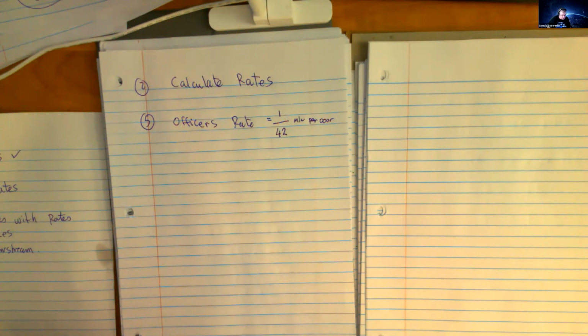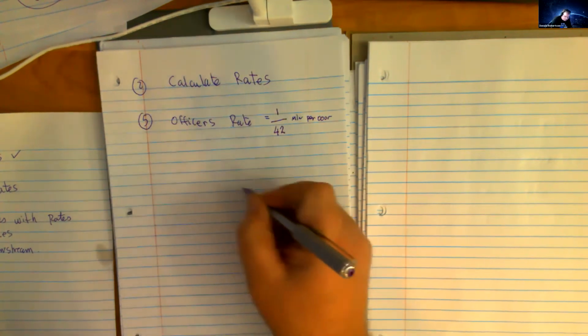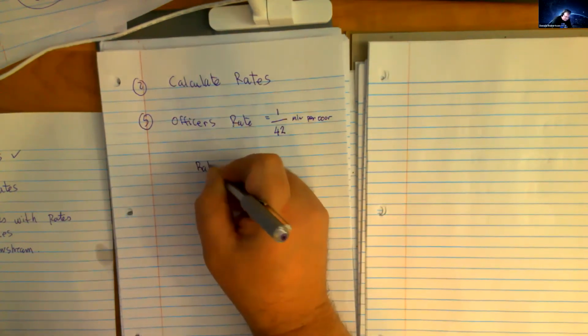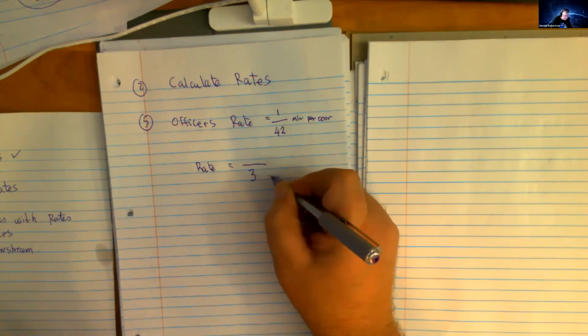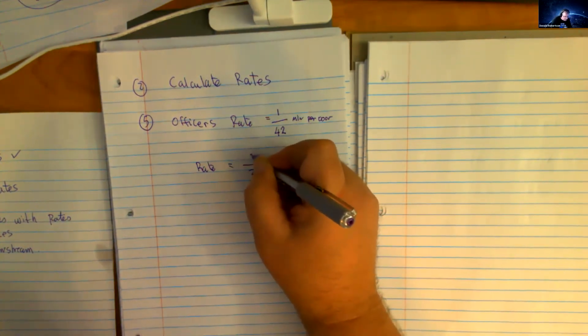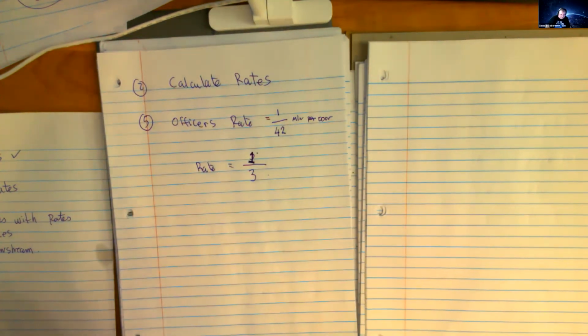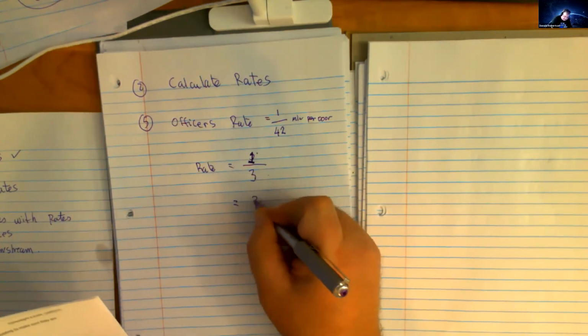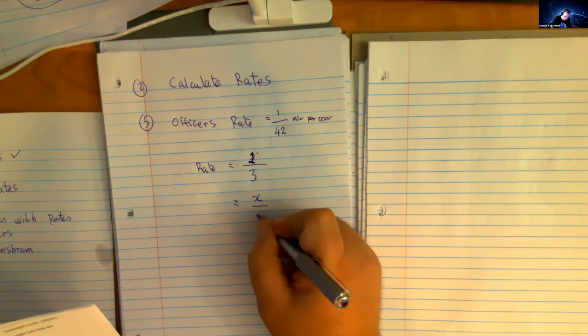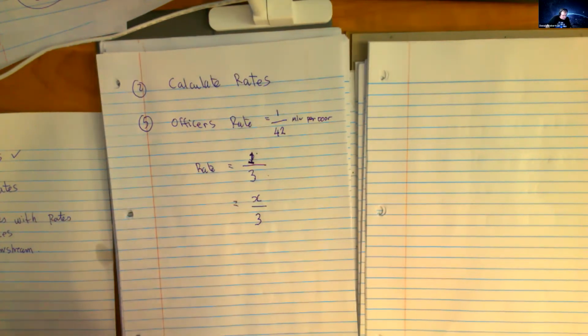B, it takes a high school mathematics teacher 3 hours to grade some work. What's his rate? When you do rates, the 3 goes in the bottom. And the 1 goes in the top. So 1 job is 3. Now, if he has to do X exams, then the rate would be X over 3.